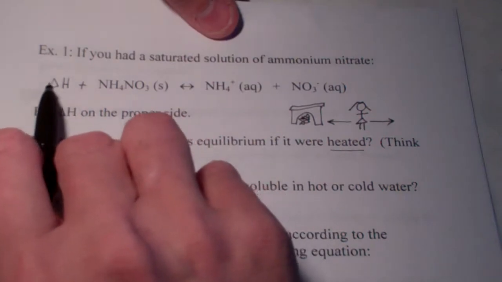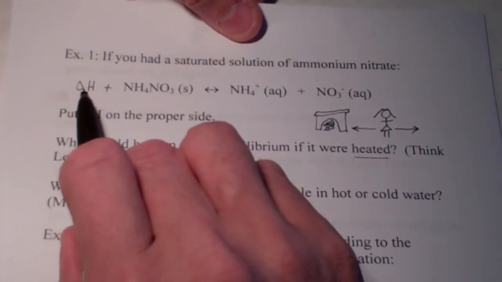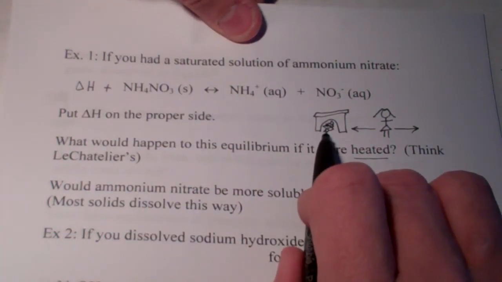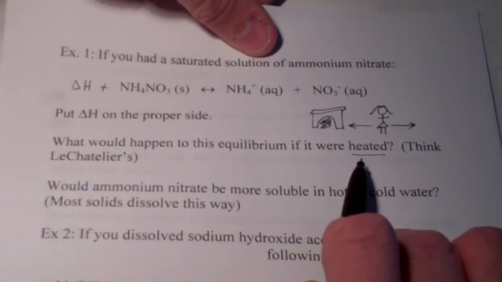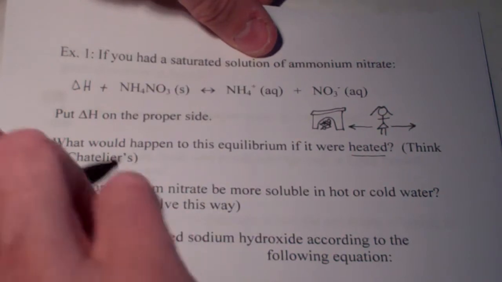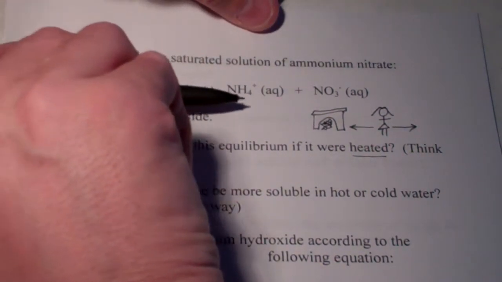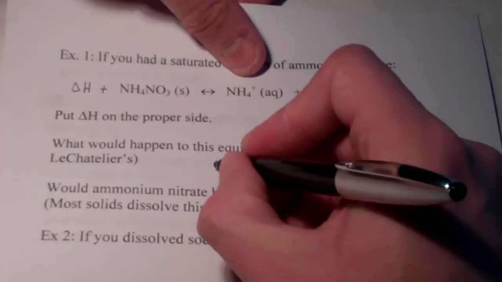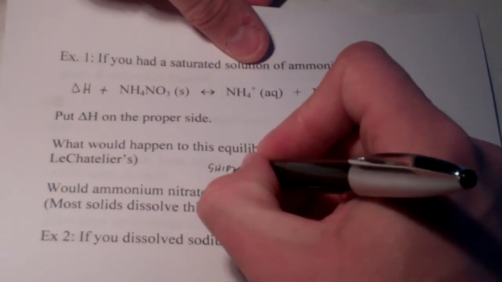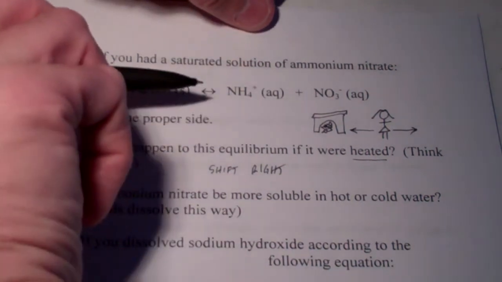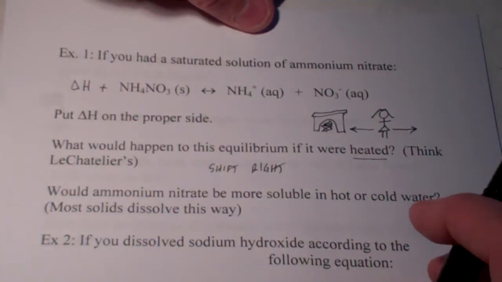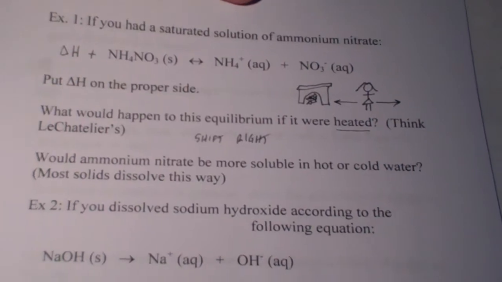Well, in our reaction here, our symbol for delta H is analogous to our fireplace. So, what would happen to this equilibrium if it were heated? So think Le Chatelier's. Well, wouldn't it shift to the right? So we wrote in our notes, it would shift right. Do you recall that? It would move away from the heat when it gets hot. It would not move towards the heat.